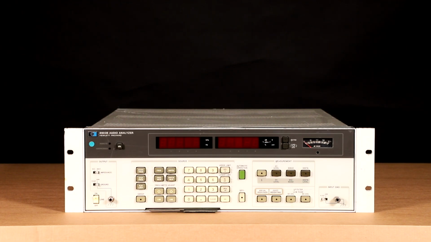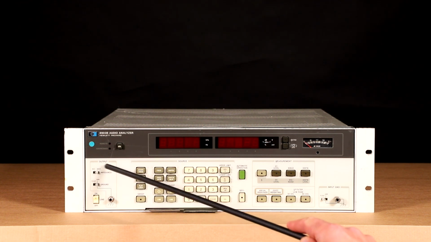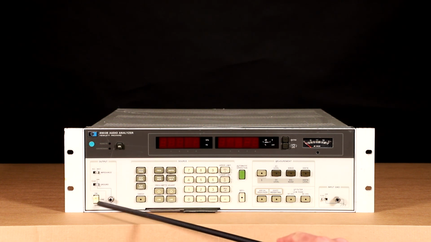This is an audio analyzer which allows you to do a lot of measurements. It can do sweeps, it can do distortions, it can do signal to noise ratio, and SINAD measurement. This unit is pretty cool. As you see, I'm still not familiar with the unit, but it has a lot of settings. It has output impedance, output ground, and this is power.